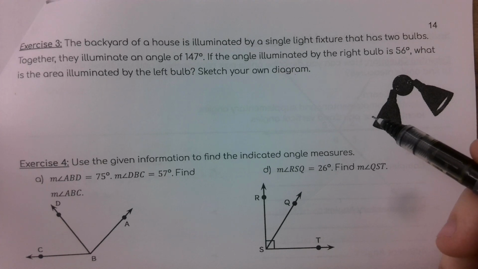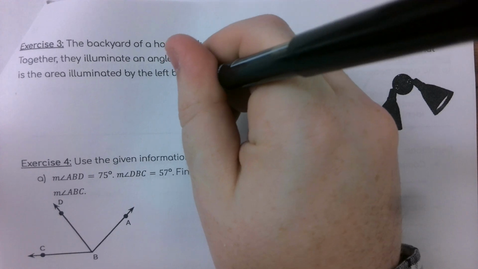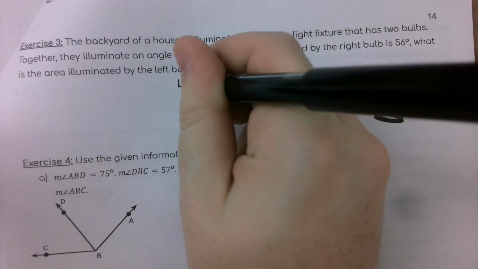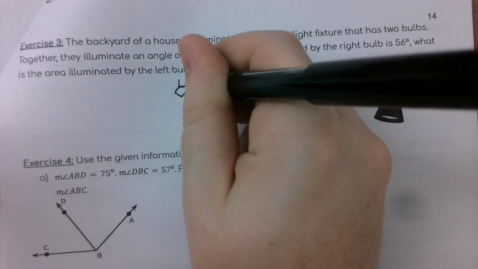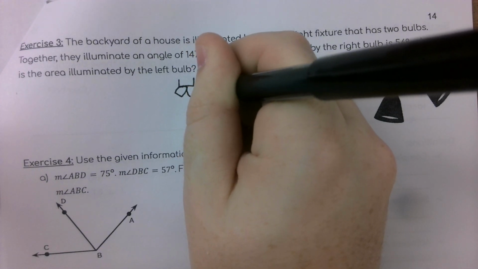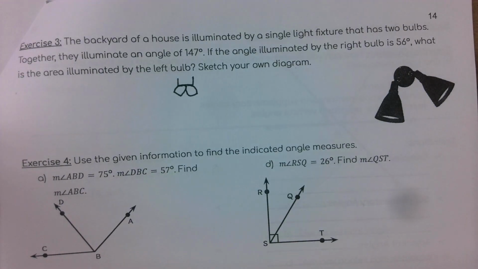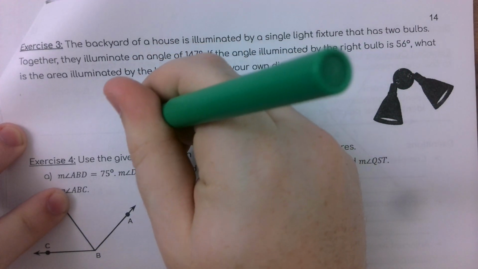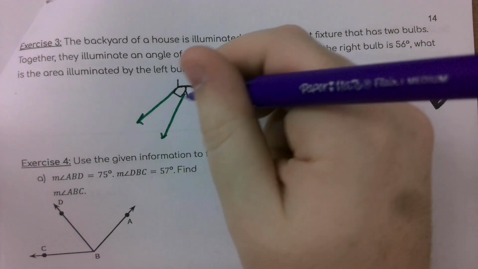So, let's take a look and see what we can do. First, we have to sketch our own diagram. So I'm going to sketch sort of this light fixture simplified. I'm going to give it a bulb over on this side, like so. I'm going to give it a bulb over on this side, like so. The idea is we have 2 different lights that are shining here. We have one of our lights that's shining out like this, and one of our lights that is shining out like this.